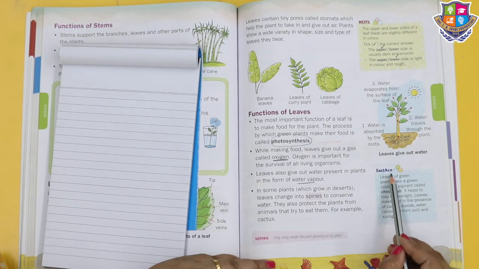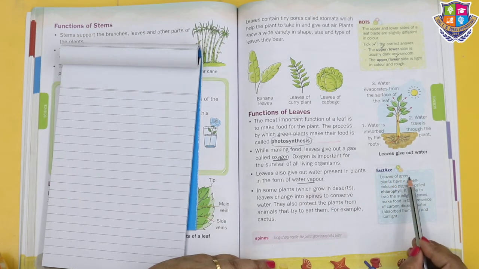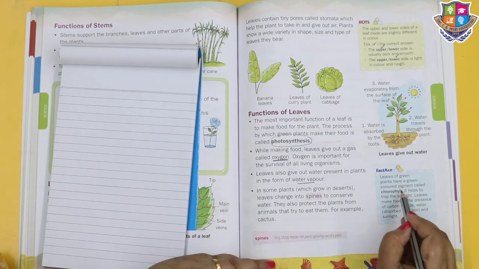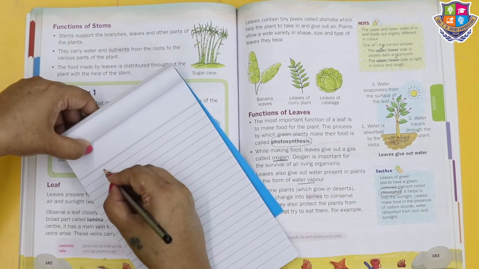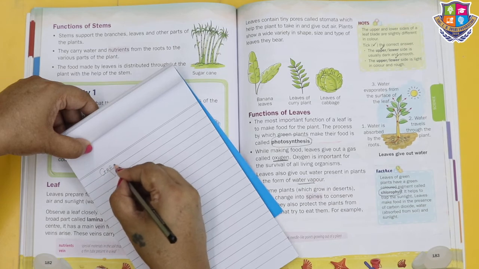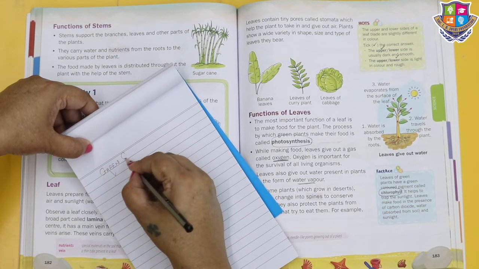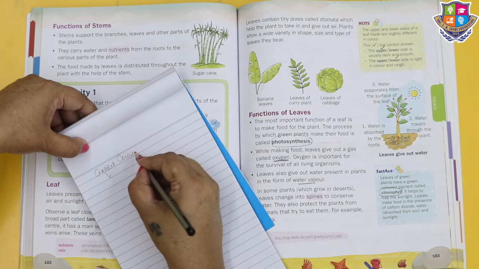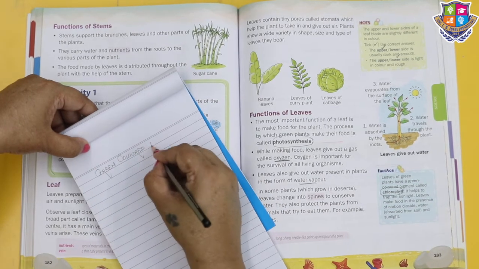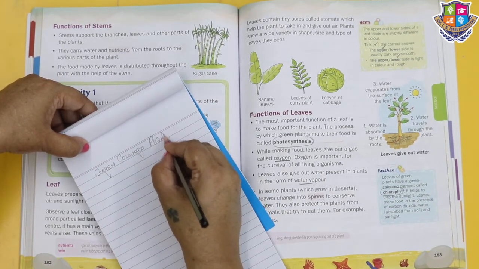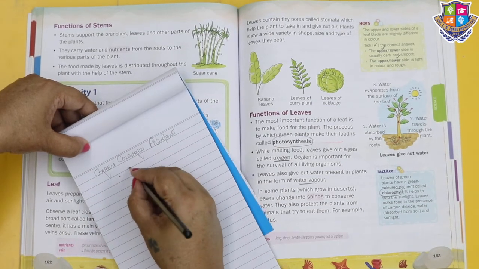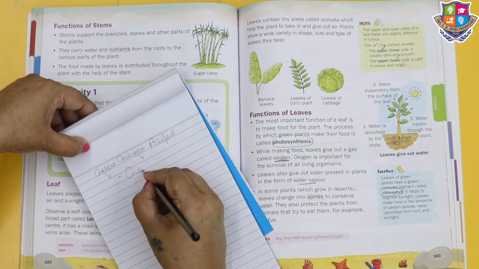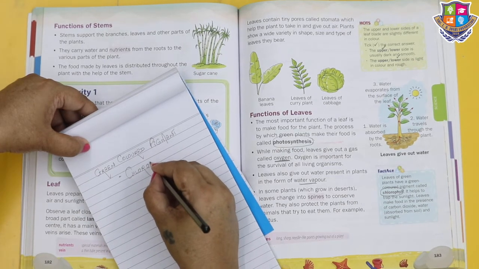Now let us see. The fact is, leaves of green plants have a green colored pigment called chlorophyll. What is the green color pigment called? This is an important thing. It is called chlorophyll.